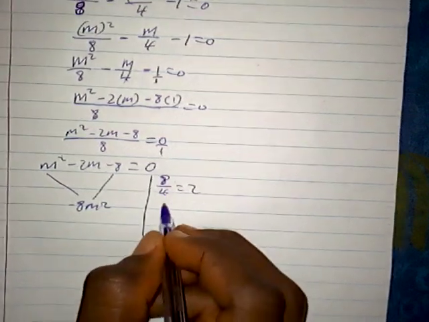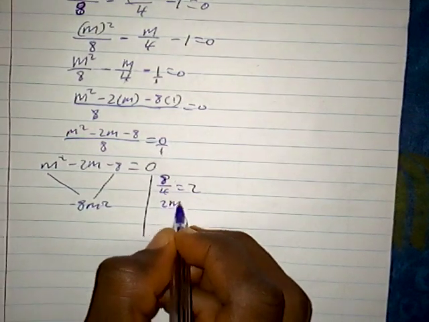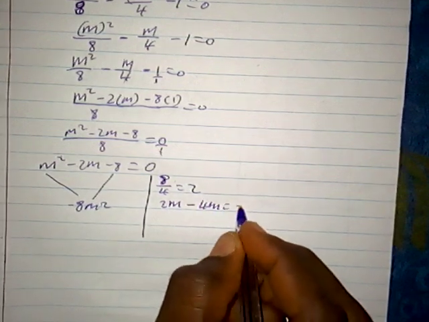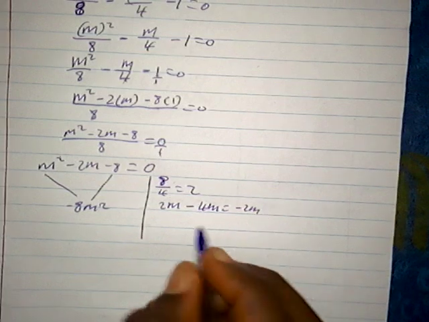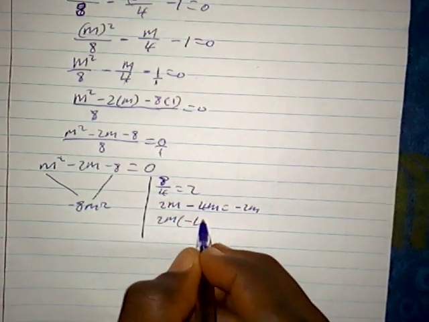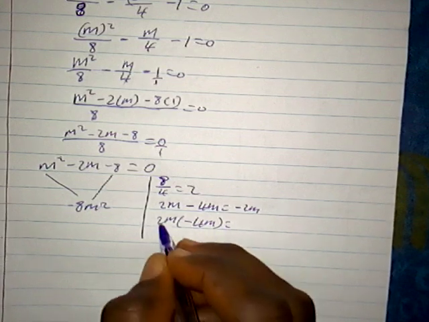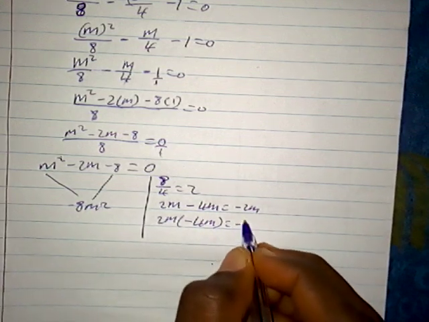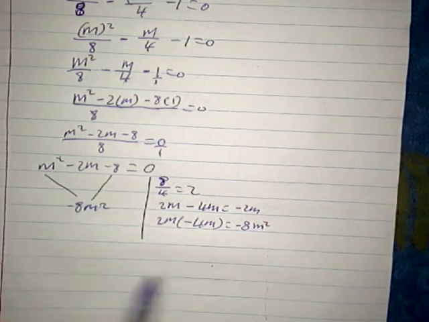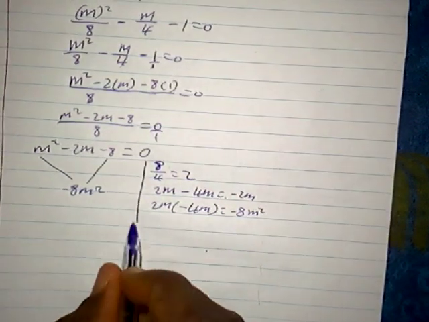So if we add 2m minus 4m, it is going to give you what? Minus 2m. If you multiply 2m by minus 4m, it is going to give you 2 times minus 4, which is just what? Minus 8. m times m, m squared. So it is going to give you this term if we multiply them.